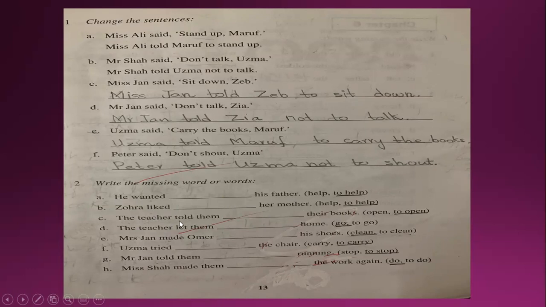The teacher told them. Simple word "told them," so "to open their books." The teacher let them. Now here is the word "let" in the sentence, so no "to." "Go," only go. The teacher let them go home. Mrs. Jan made Umar. Now the word "made," so no "to," simple, only "clean." Mrs. Jan made Umar clean his shoes.